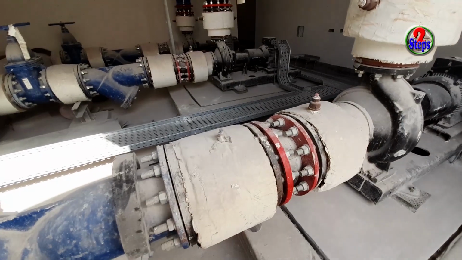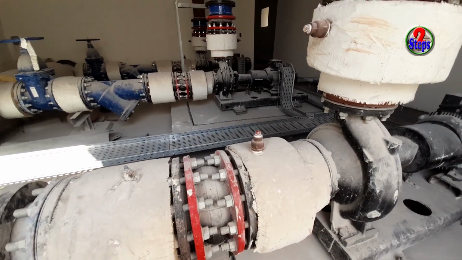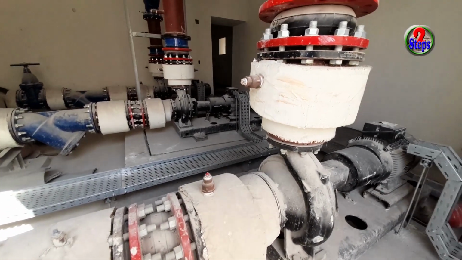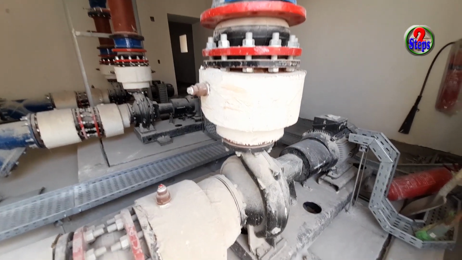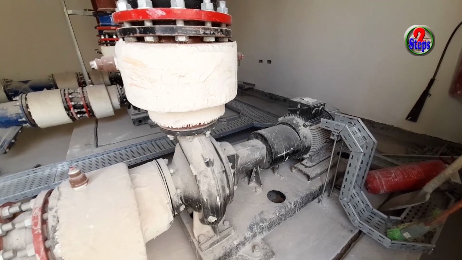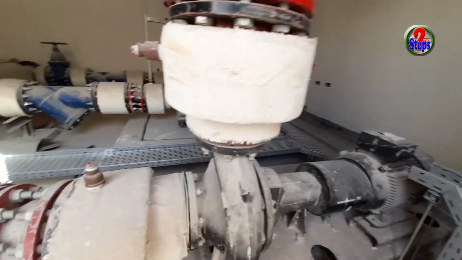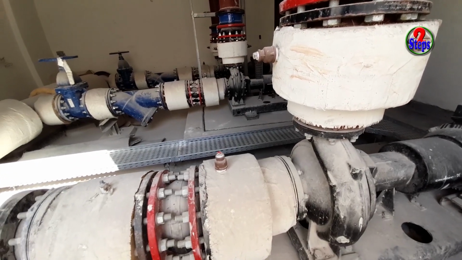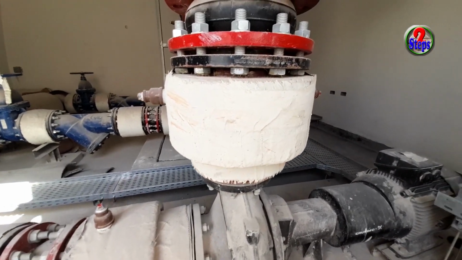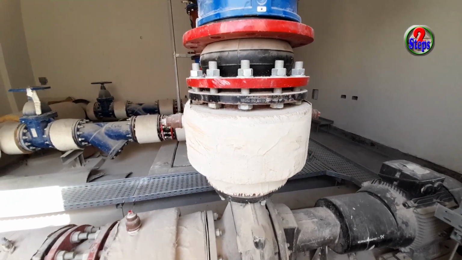Then coming here, you see some points for gauges and some sensors also. After that, this is where the pump is connected, and this is the suction inlet, and this is the release outlet.